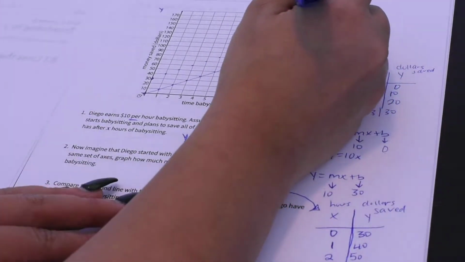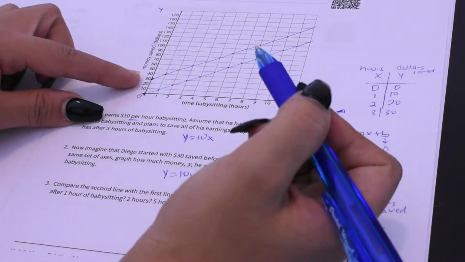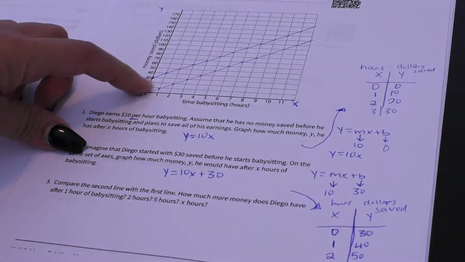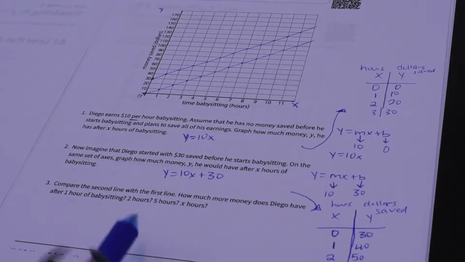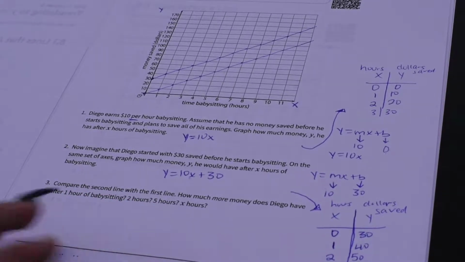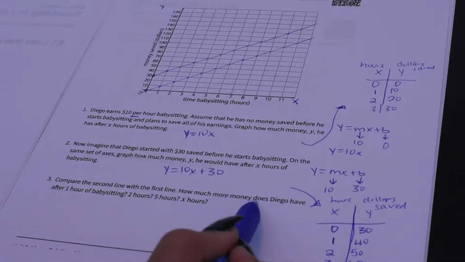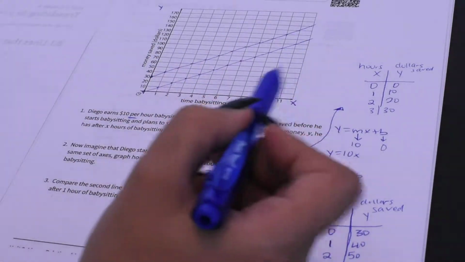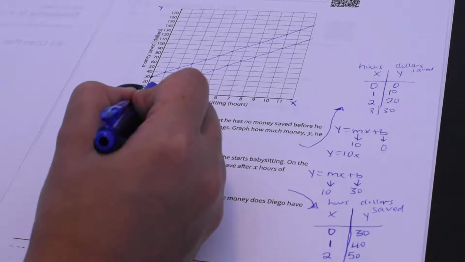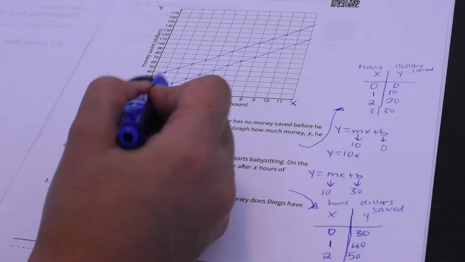And this kind of looks like a translation. This was translated up 30, right? Translation is kind of plain to see here too, right? So let's look at this. Compare the second line, the third question. Compare the second line with the first line. How much more money does Diego have after 1 hour of babysitting? So at 1 hour, on this line, he has $10. But on this line, he has $40, so it's a $30 difference.